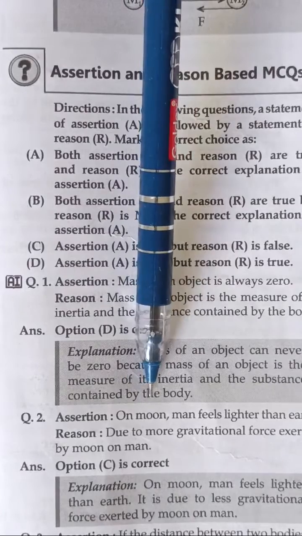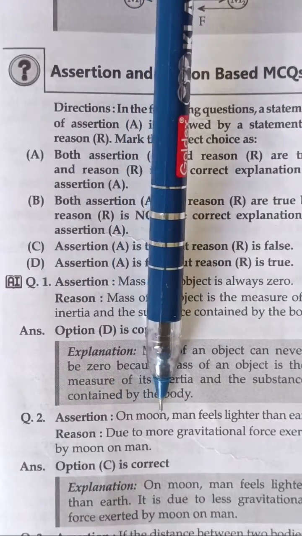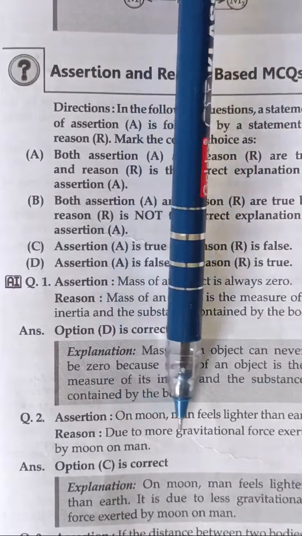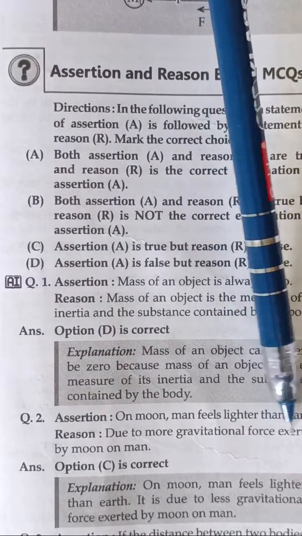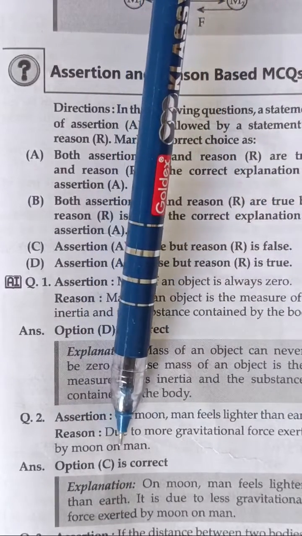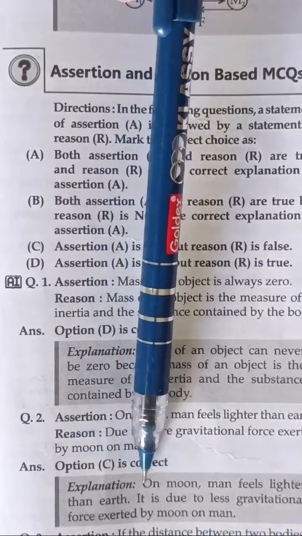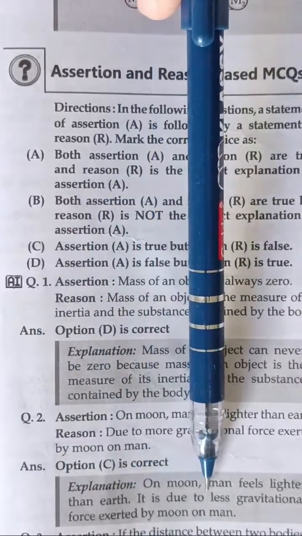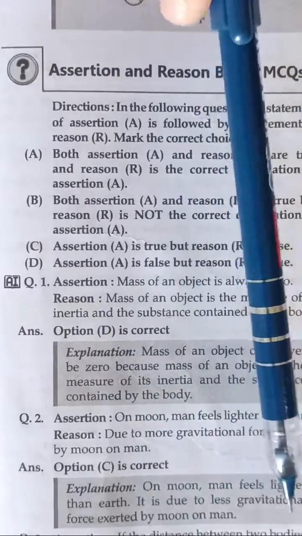Assertion: on moon, man feels lighter than on the earth. Reason: due to the more gravitation force exerted by the moon on man. Answer: option C is correct. On moon, man feels lighter than on earth. It is due to less gravitation force exerted by moon on man.